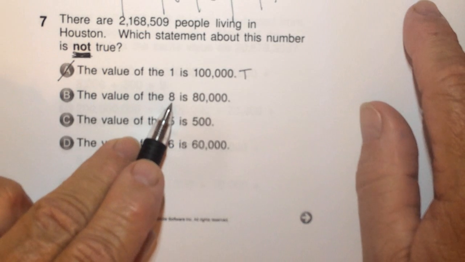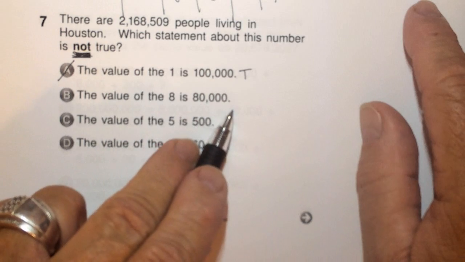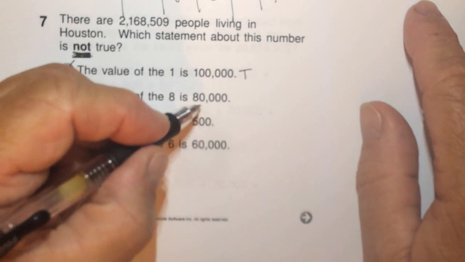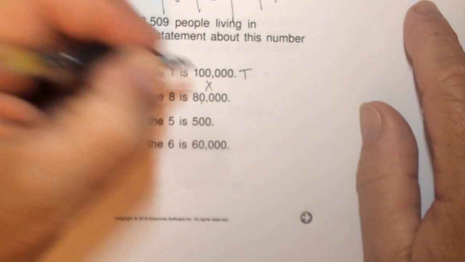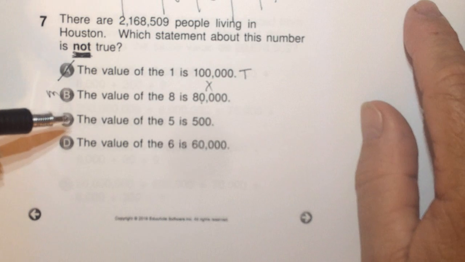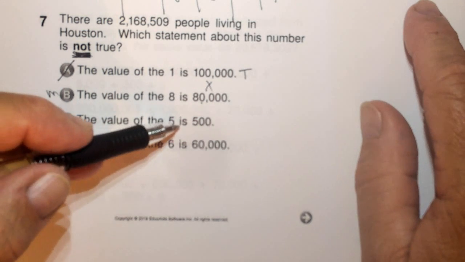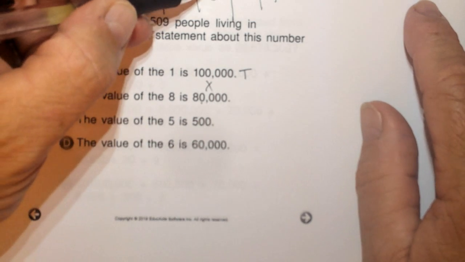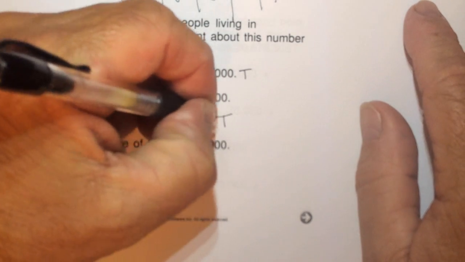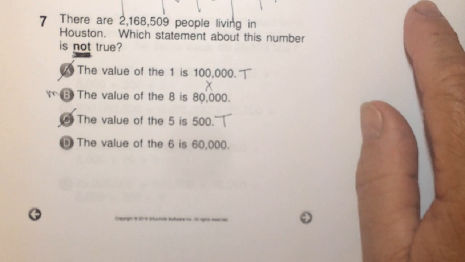The value of the 8 is 80,000. 8 is in the thousands place, so it is not 80,000. So that's not correct, which means this is my answer most likely. The value of the 5 is 500. The 5 is in the hundreds place, so that is, yes, true, which is not what we're looking for.